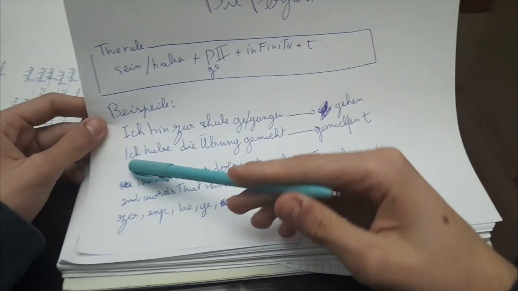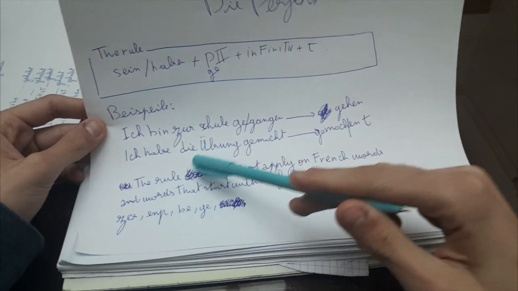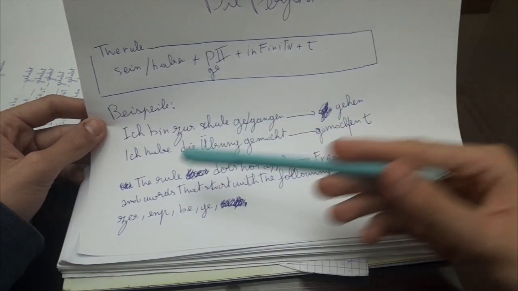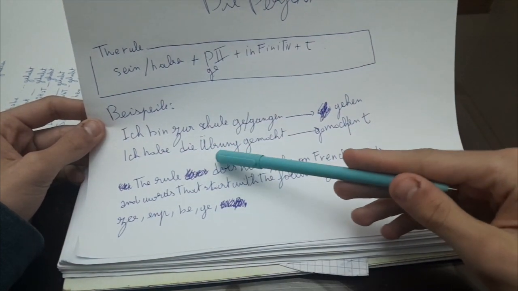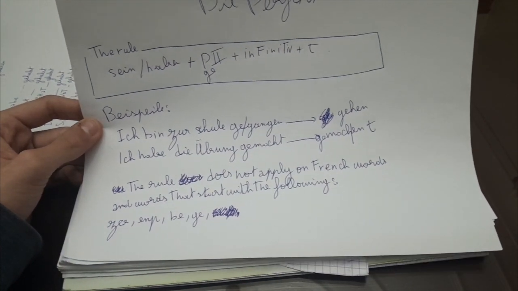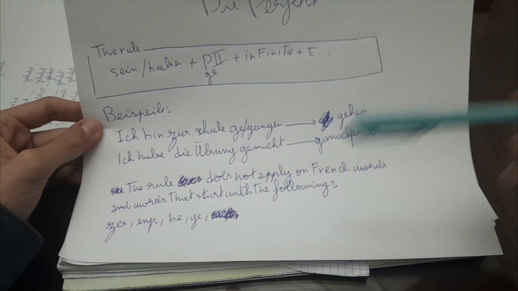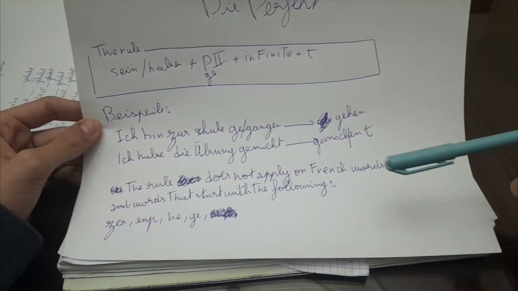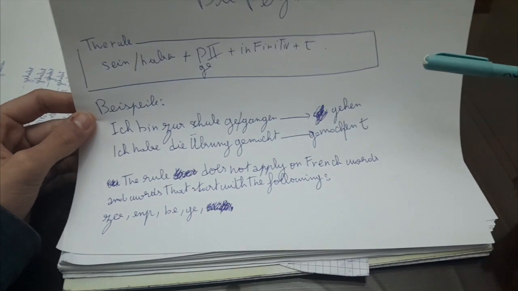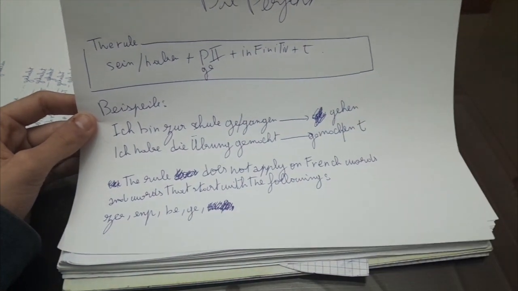Now let's see this verb. Ich habe die Übung gemacht. This is how it's conjugated in the Perfekt. Now let us conjugate this back to Präsens. We say, ich mache die Übung.